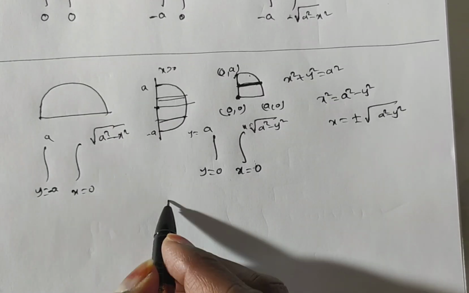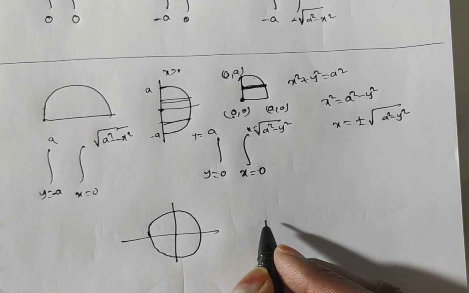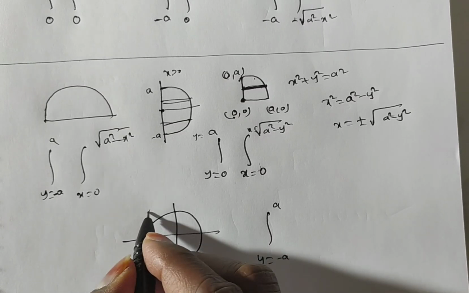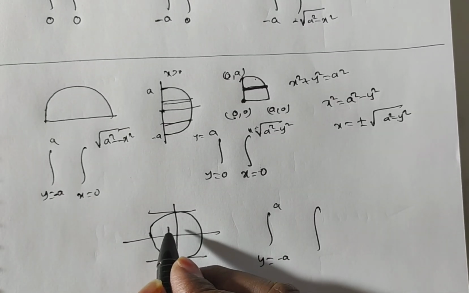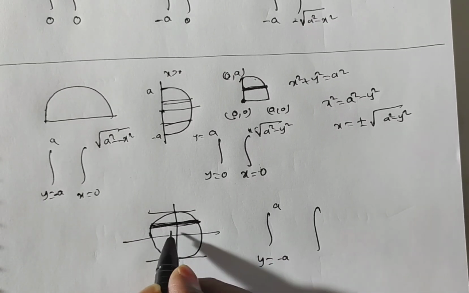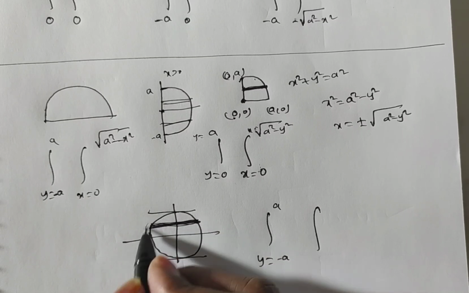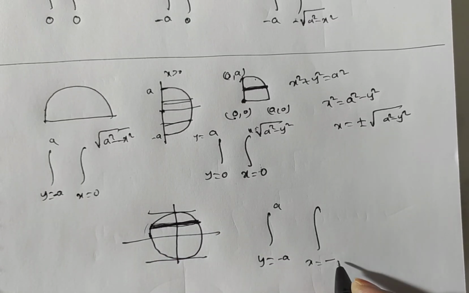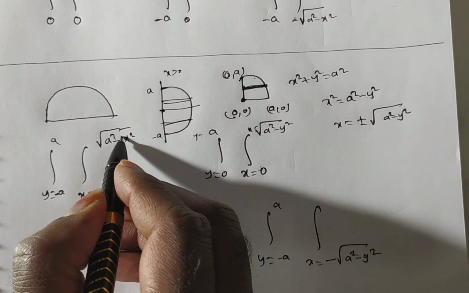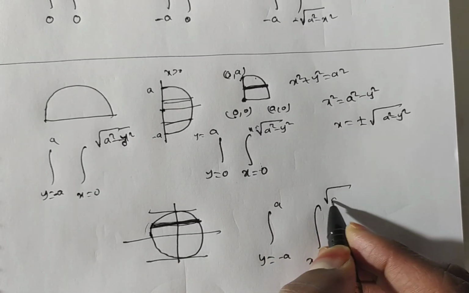And for the total circle, in this case you have y from minus a to a. For the x limits, draw the strip which is parallel to the x axis. For this strip, on the left side the strip touches the circle, where x is equal to minus square root of a square minus y square, and on the right side you have plus square root of a square minus y square.